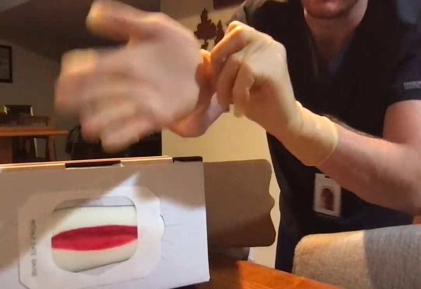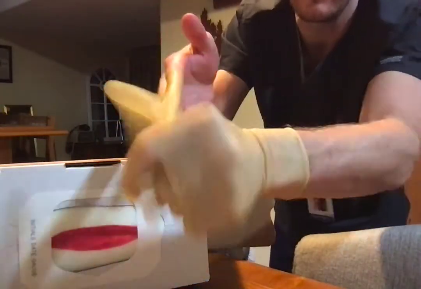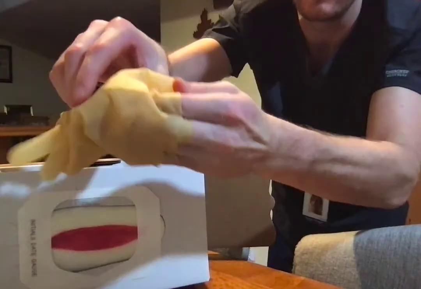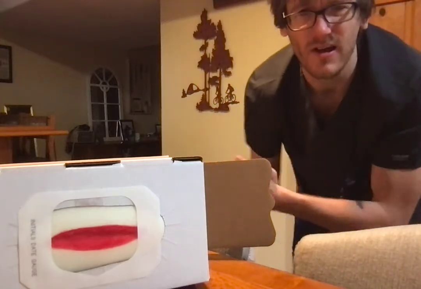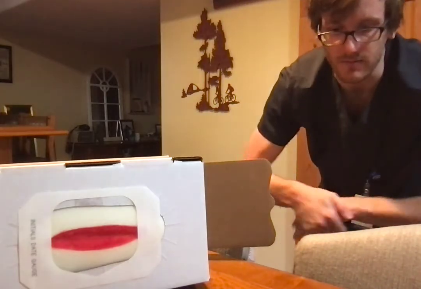And then I want to make sure that I take my gloves off, make sure my patient's comfortable, throw those in the biohazard, perform hand hygiene, and like I said, document all of the changes and interventions that I performed.